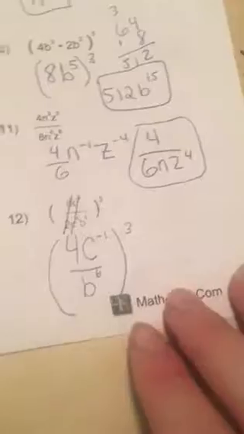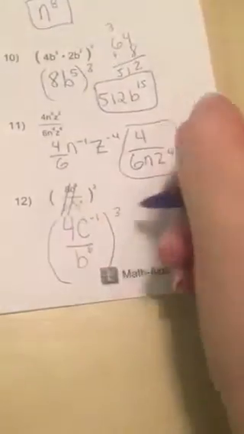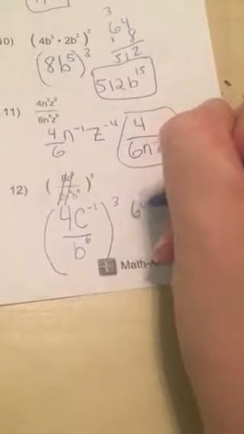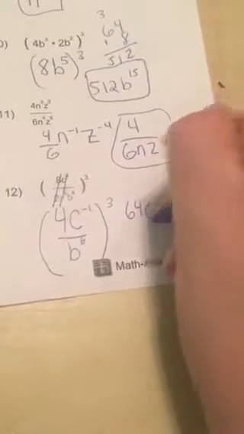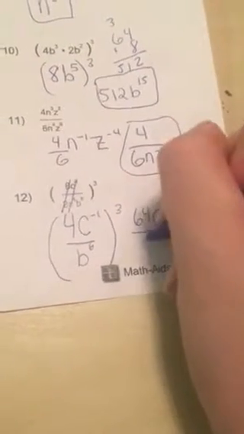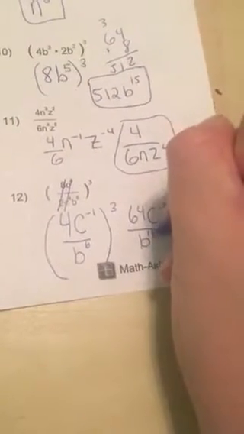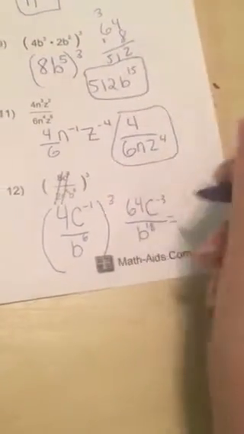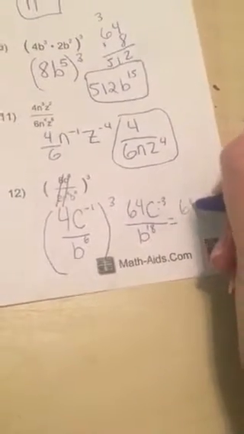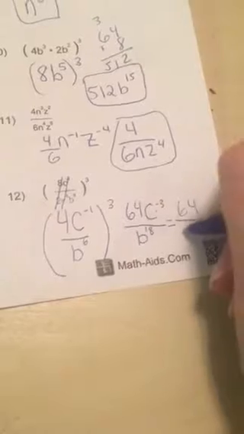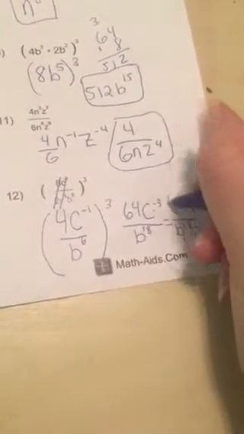Okay, so I know that 4 to the third power is 64. Negative 1 times 3 is c to the negative 3, over b to the 6th to the third power, which is b to the 18th. And I'm not done yet, almost though, because this has to move below. So 64 over b to the 18th, c to the third.